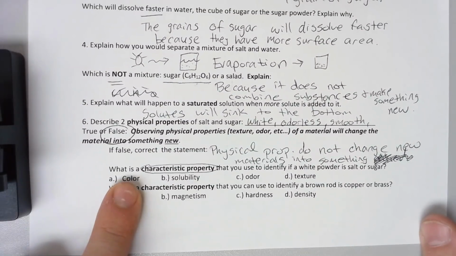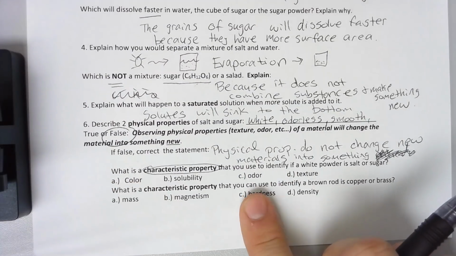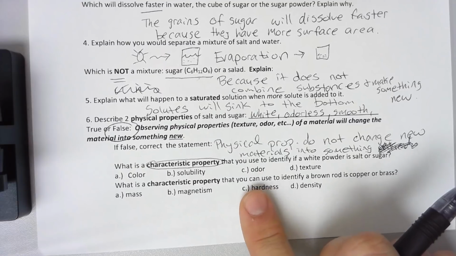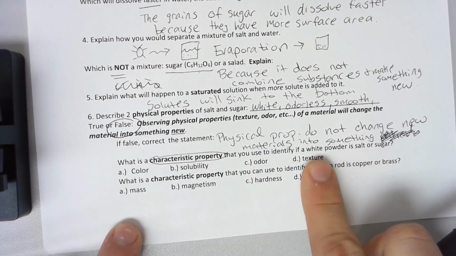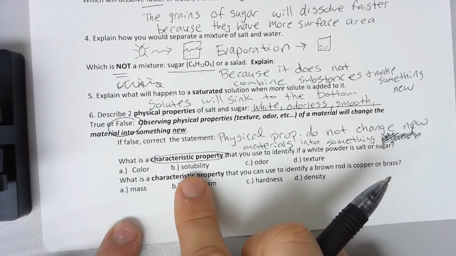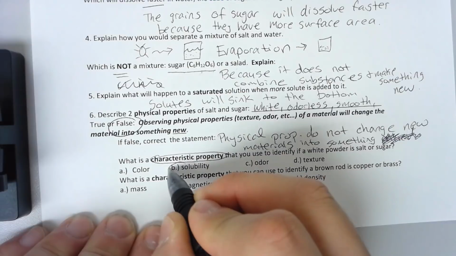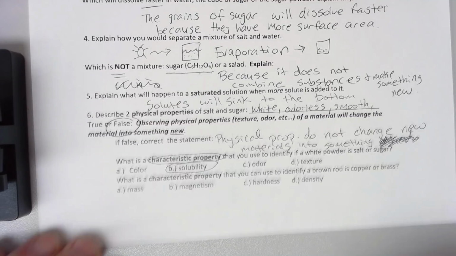No, because color is not a characteristic property. How about odor? No, because I can't tell if it's sugar or salt just by smelling it. I can't tell if it's sugar or salt just by touching it with the texture. So the characteristic property that we use to ID it is solubility. We say solubility is a characteristic property because it helps us identify an unknown substance.